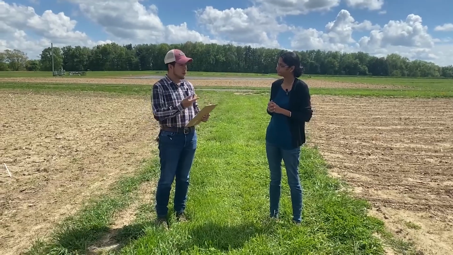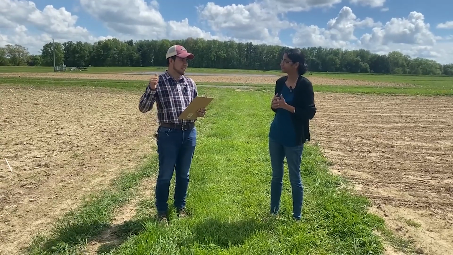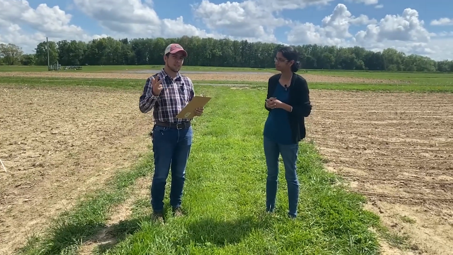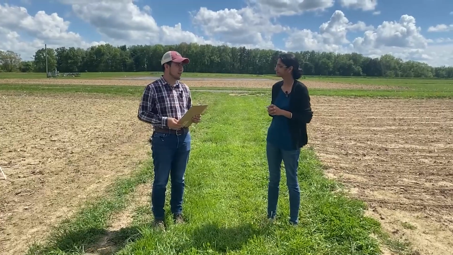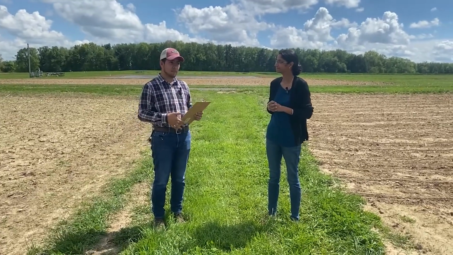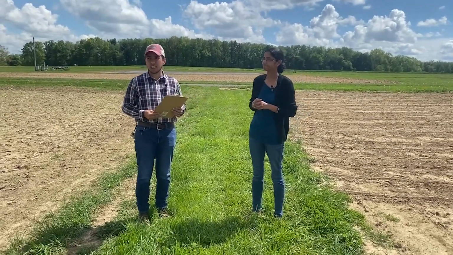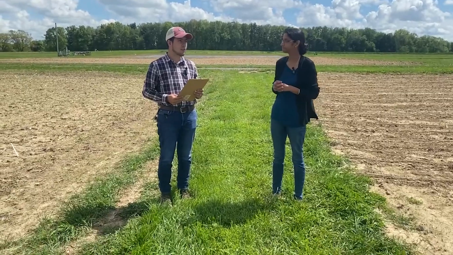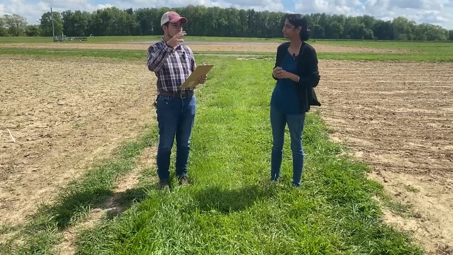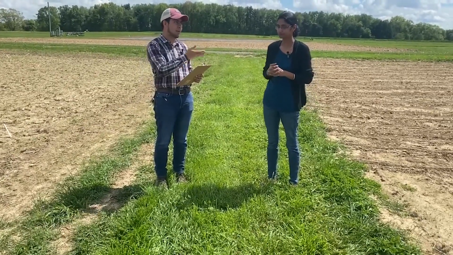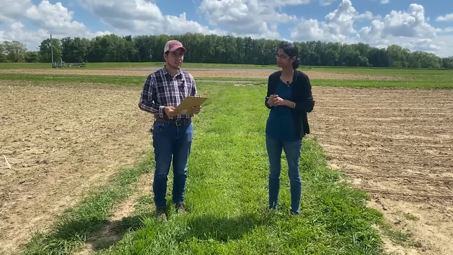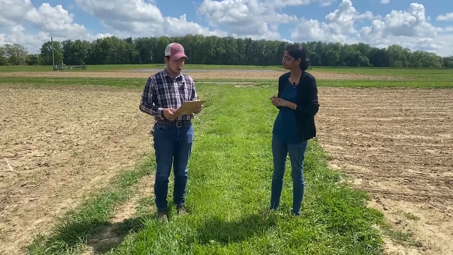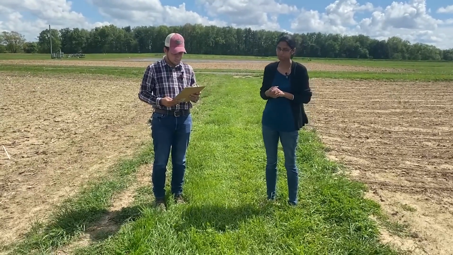Wonderful. The 4 R's: right placement, timing, source, and rate. That's something that we learned back in college. And when it comes to practical applications, we really have clear pathways to put those into practice and prevent some of the nitrogen losses. So it's great to see that coming into practice here.